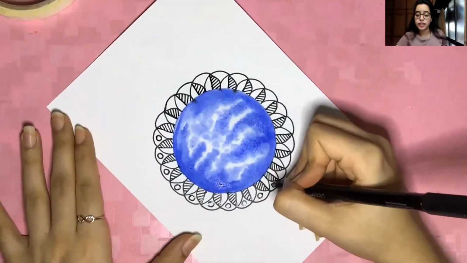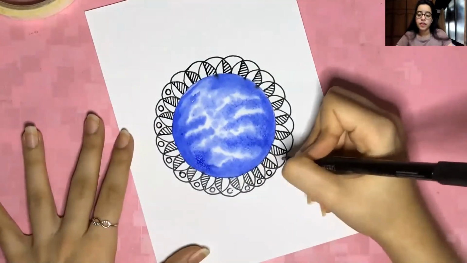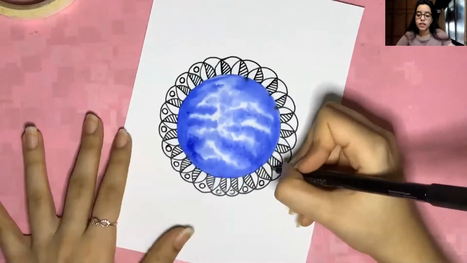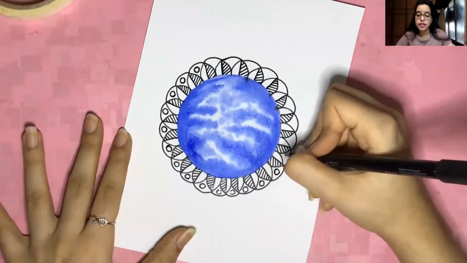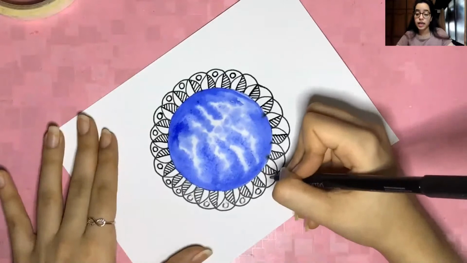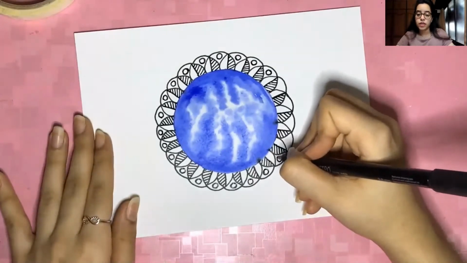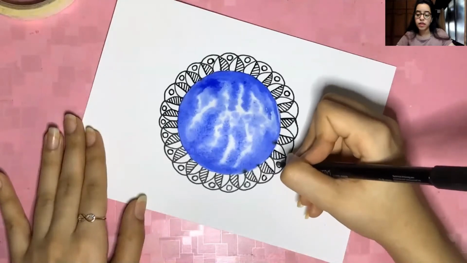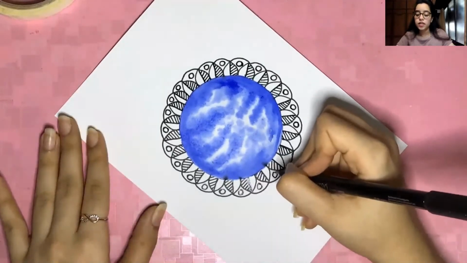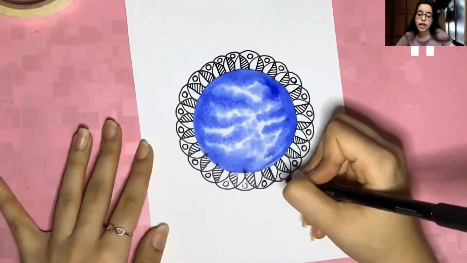Just going to draw these tiny circles inside the curved area, inside the curved line that we drew. I'm a little quick at this step, and because it's just a tiny circle, in case you don't have enough space inside these curved lines, you can skip this process and leave it simply the way it is.